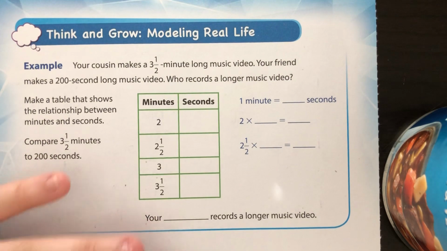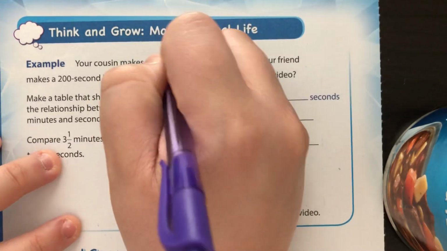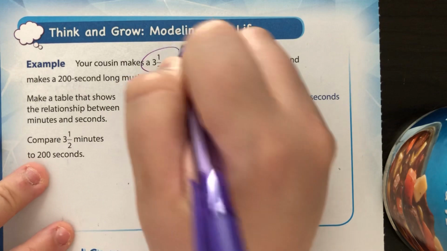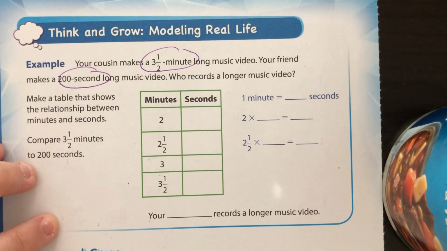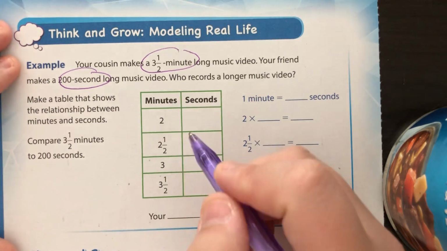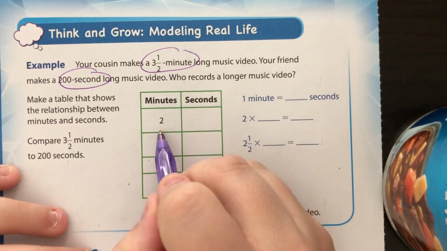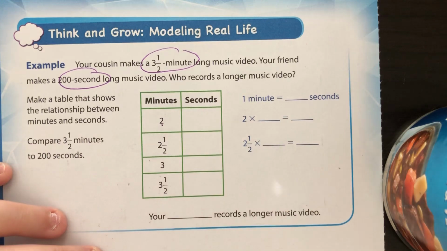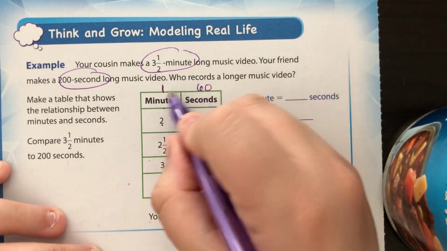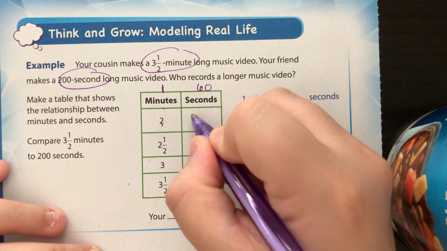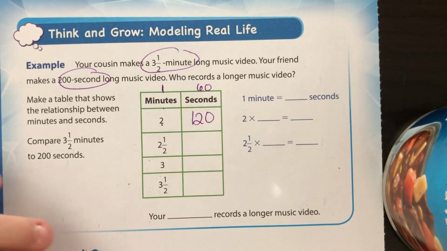It says here, your cousin makes a 3.5 minute long music video. Your friend makes a 200-second long music video. Who records a longer music video? So that means that this is in minutes and this is in seconds. In order to compare, I have to make them the same. Okay? So we can fill out this chart. For example, in 2 minutes, how many seconds? Well, if in 1 minute there's 60 seconds, conversion rule on the top, right? Then 2 times 60, there's 120 seconds right there, okay?